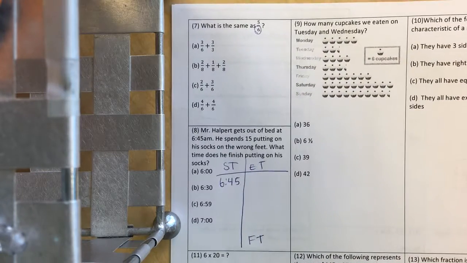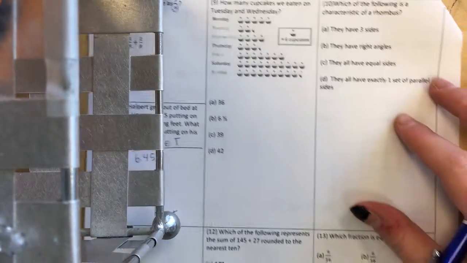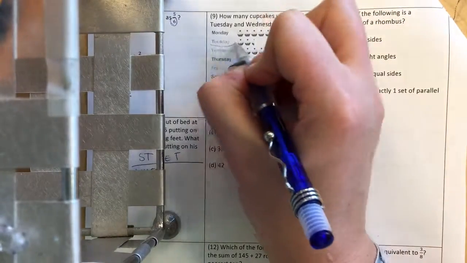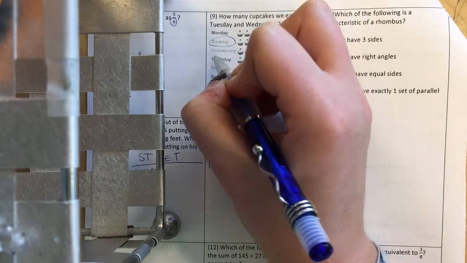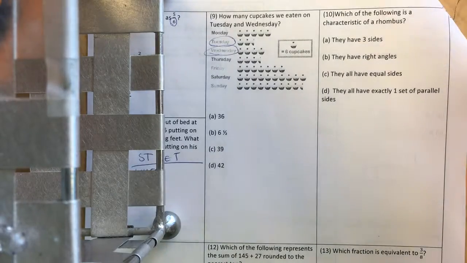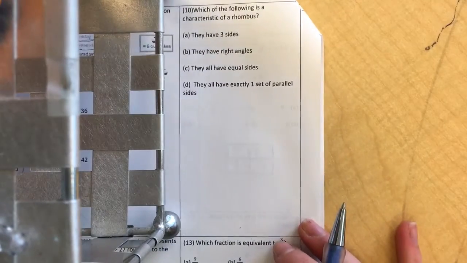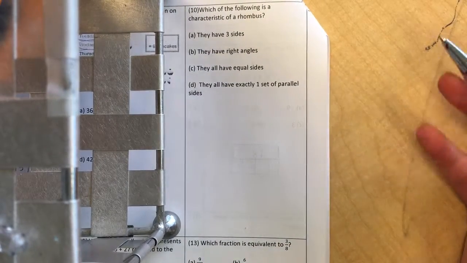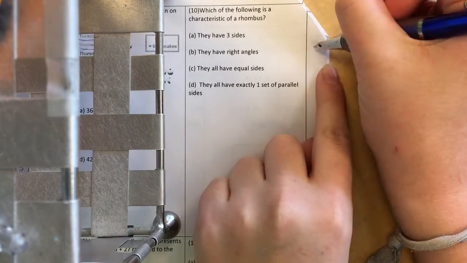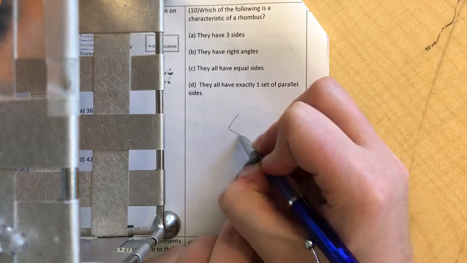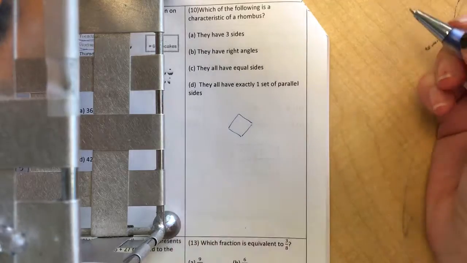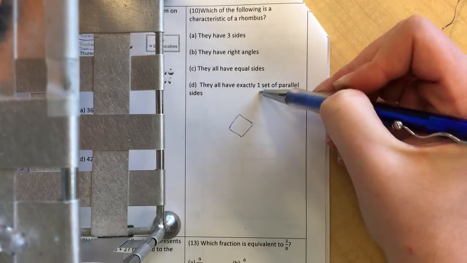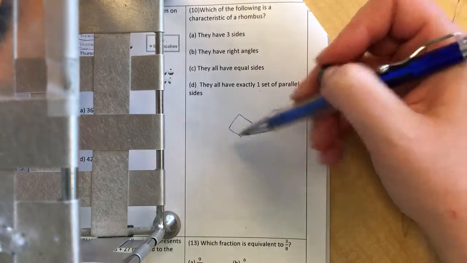Number 9, how many cupcakes were eaten on Tuesday and Wednesday? So we need to look at Tuesday and we need to look at Wednesday. Each cupcake is worth 6 cupcakes. Number 10, which of the following is a characteristic of a rhombus? If we think of a rhombus, this is an example of one. We can then go through each of these options and think about, do they apply to this picture?